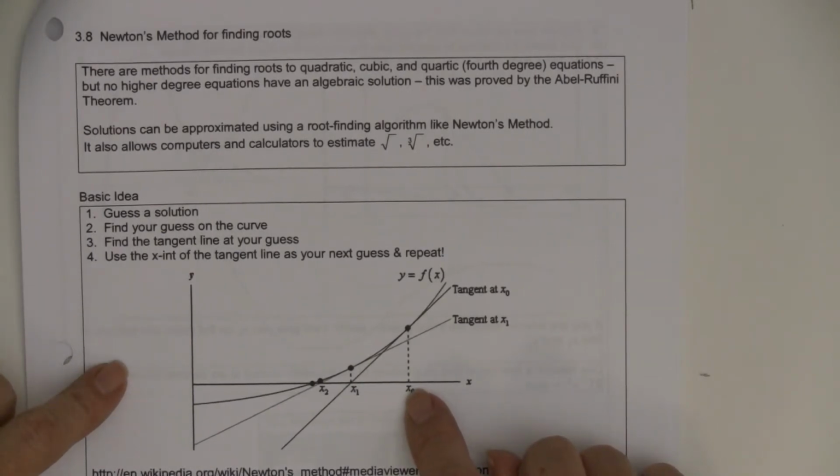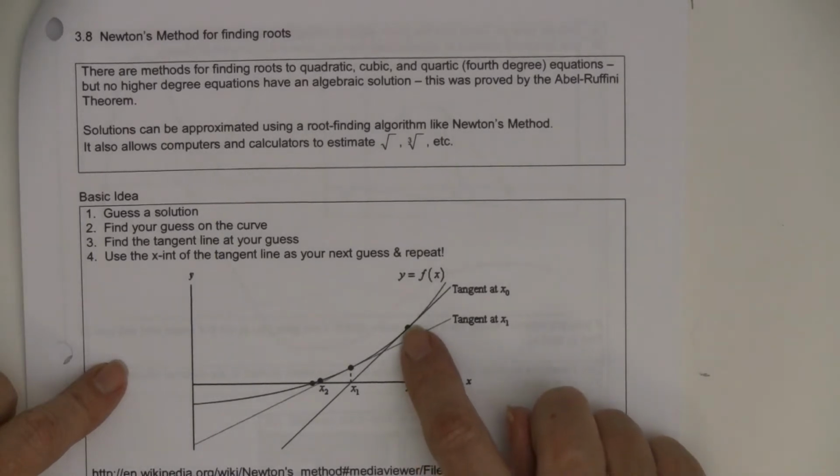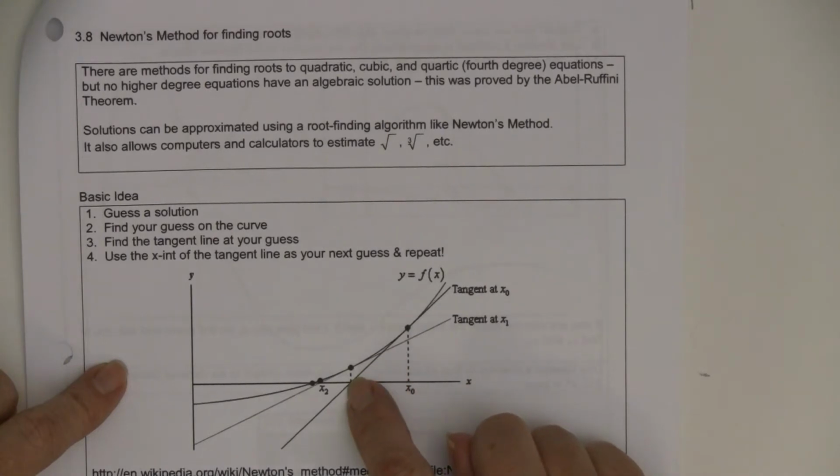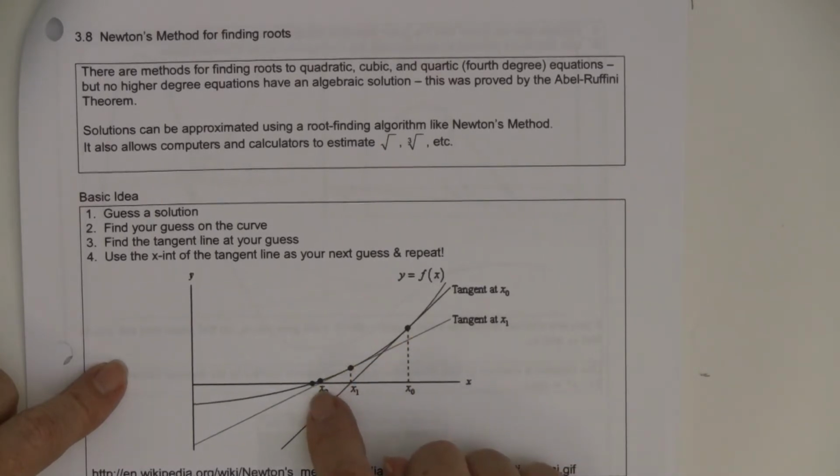And then what you do is you look at your y value and you find the tangent line through that y value for your guess. And when you find that tangent line, you follow it to the x-axis, and that's your new guess. And then you find the y value on the curve, and you find the tangent line of that y value, and you follow it to the x-axis, and you get your next guess, and so on, until you hone in on that root. And you can actually get quite accurate.